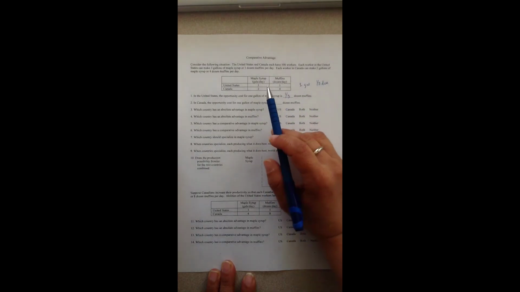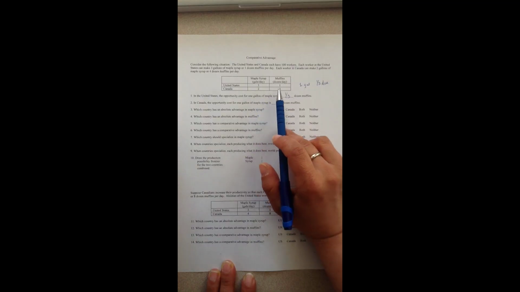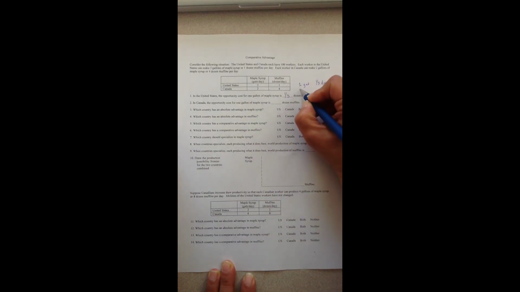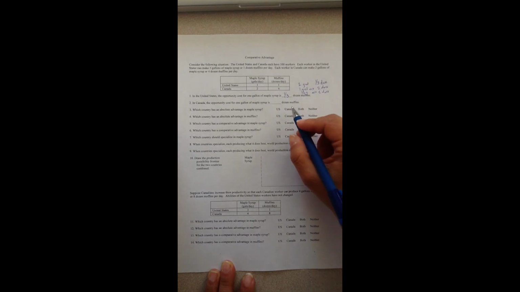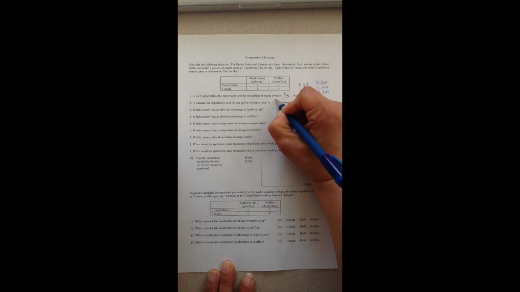And then for Canada, they can get 2 gallons of syrup or 4 dozen muffins, so 1 gallon of syrup is equivalent to 2 dozen muffins, or 1 dozen muffins is equivalent to 1/2 of a gallon of syrup.